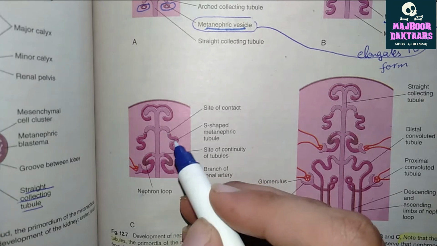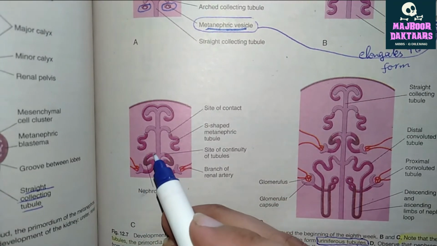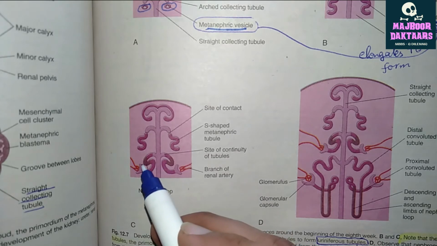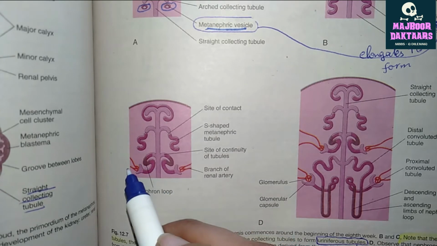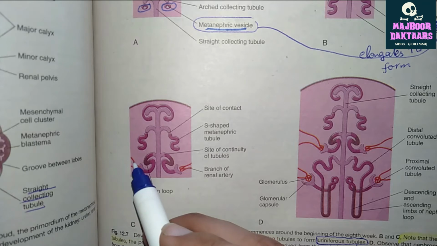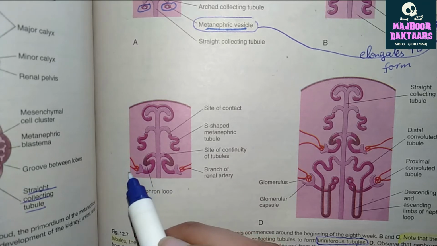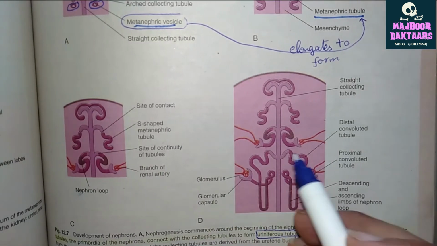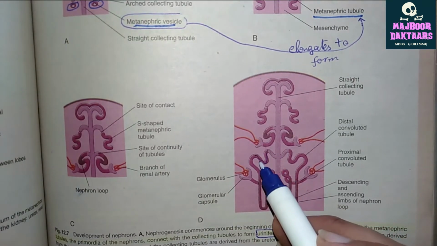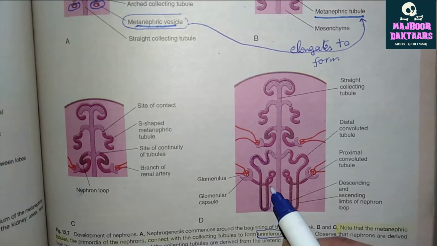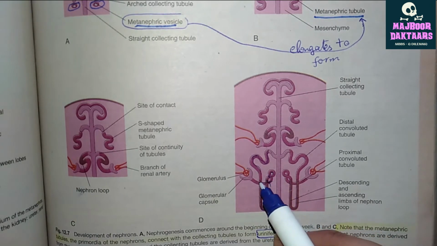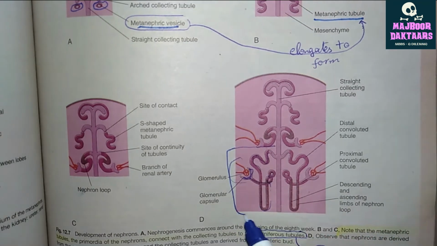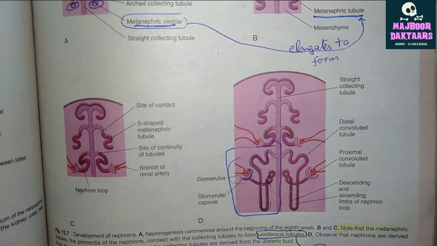Now these S-shaped metanephric tubules, at their proximal end are connected with the arched collecting tubules, while at their distal end they form the glomerular capsule, in which the branches from the renal artery come and go to form the glomerulus. And after further elongation, it gives rise to the distal convoluted tubule, the loop of Henle, the proximal convoluted tubule, and then attaches to the glomerular capsule. So it forms an adult nephron which is functional.